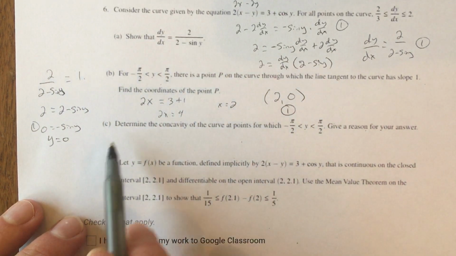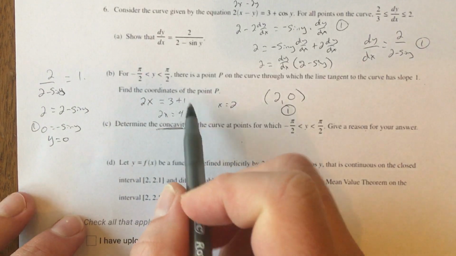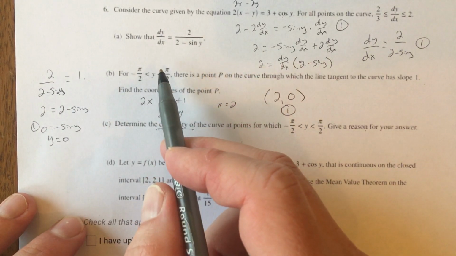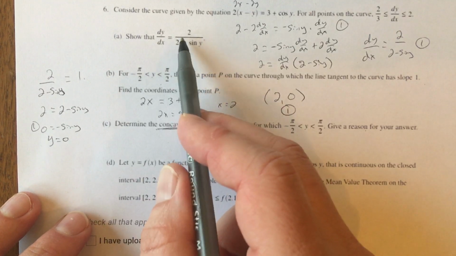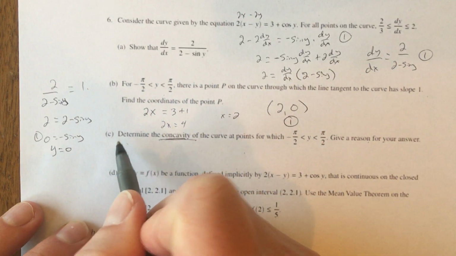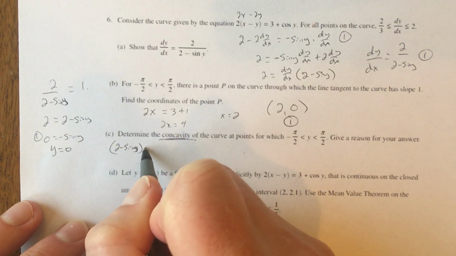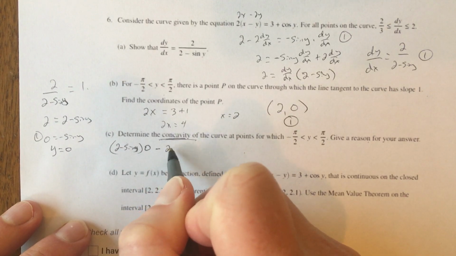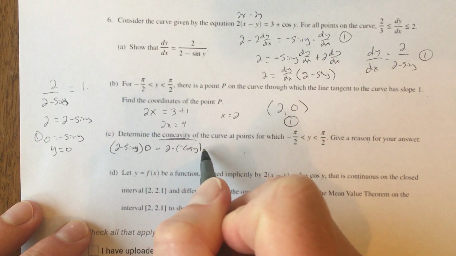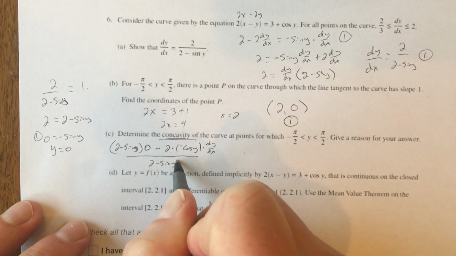It's not too bad. Part C says find the concavity. Concavity is your second derivative, right? So what it wants us to do is take the derivative of this and see what we get. If we take the derivative of that, we can do it as a quotient rule if we want. So it'd be 2 minus sine y on the bottom times the derivative of the top, which is 0, minus the top times the derivative of the bottom, which is negative cosine y times dy dx, over the bottom squared.